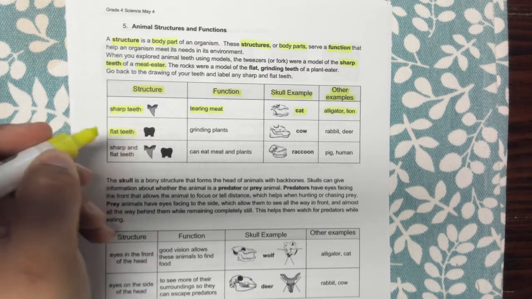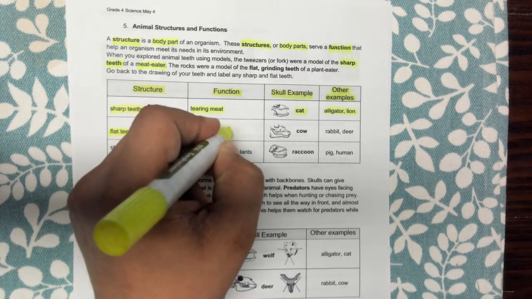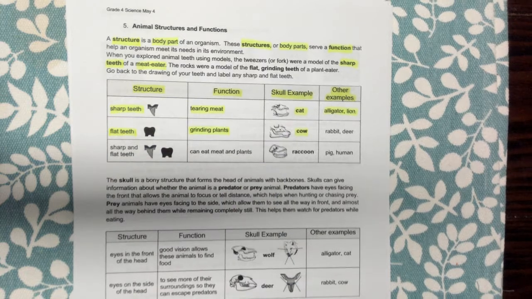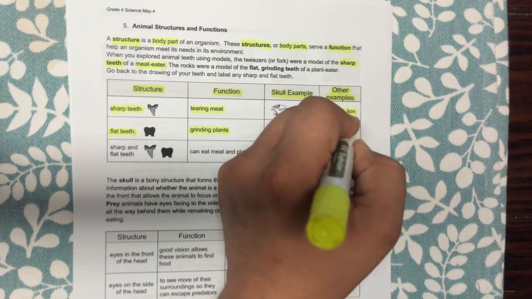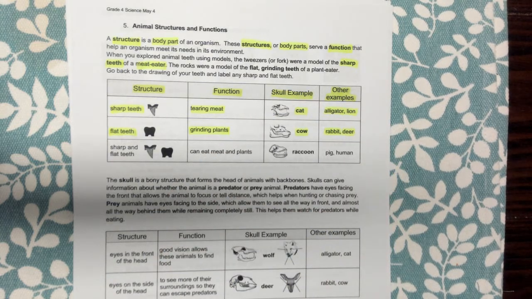The flat teeth structure would be for grinding plants. Those are in typical animals such as a cow, and then other animals that have flat teeth, such as a deer or a rabbit. Again, another animal that might have flat teeth could be an elephant. Those are very big animals, but they eat a lot of fruits and a lot of plants in their diet. Probably a giraffe would also show the same thing. A zebra.